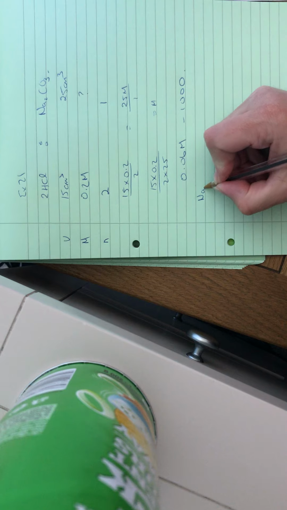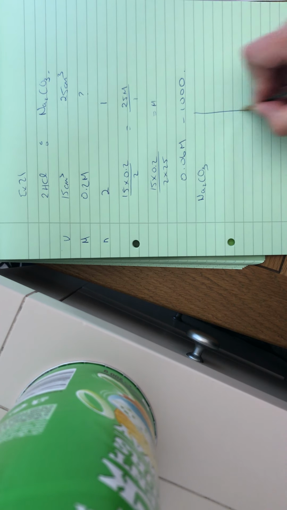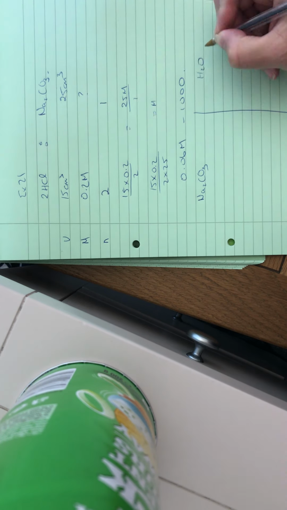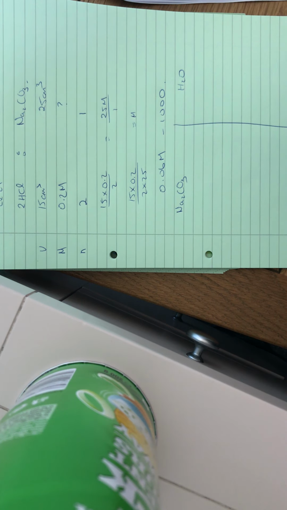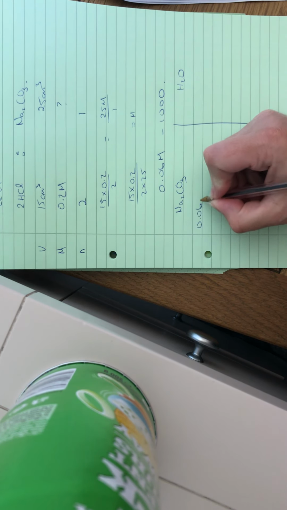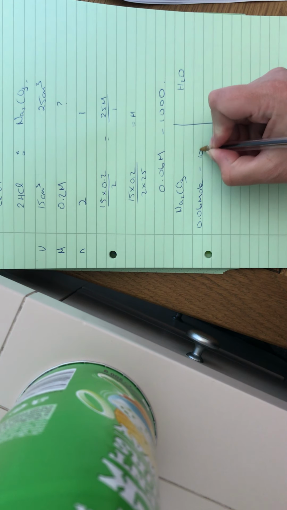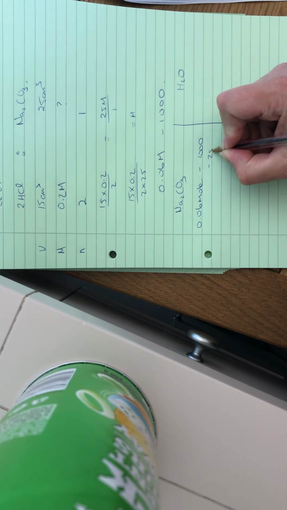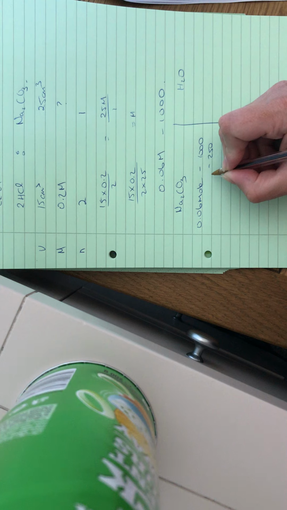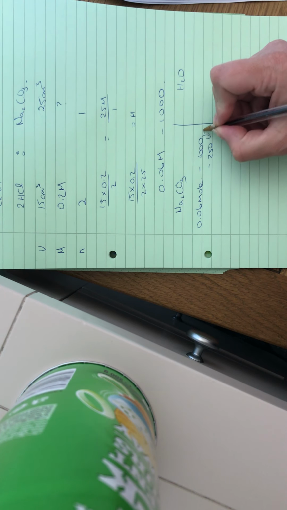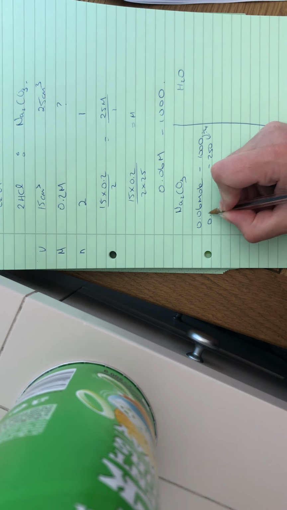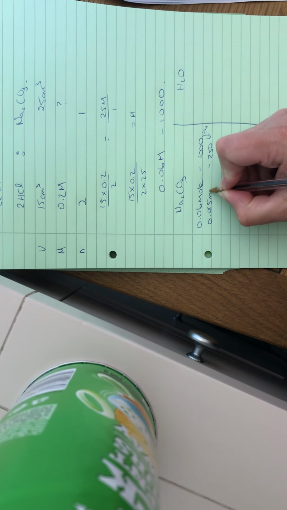From here on in, you're comparing sodium carbonate and water, and you're trying to get to a percentage of water of crystallization and an x value. So you knew you had 0.06 moles if you had a litre of this stuff. You didn't have a litre, you had 250, so you're going to divide it by 4, and it's 0.015 moles.